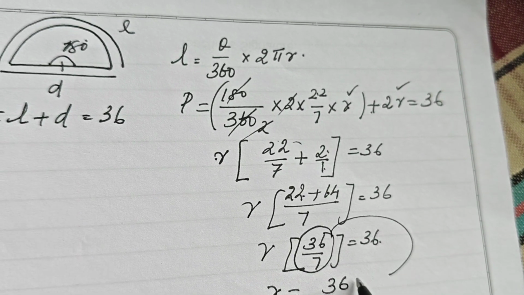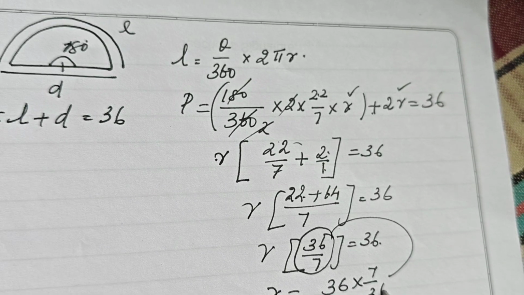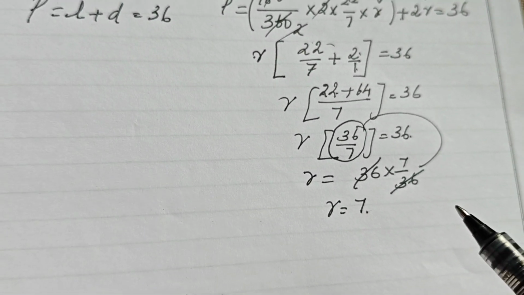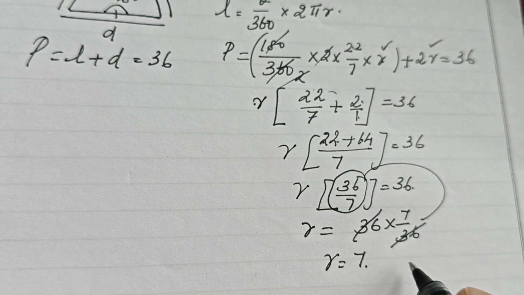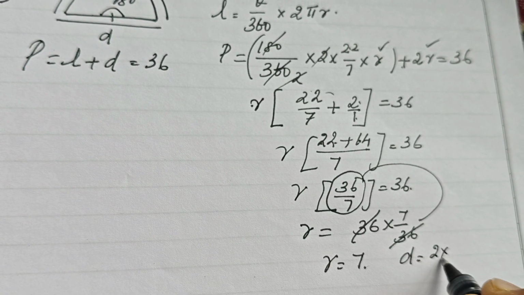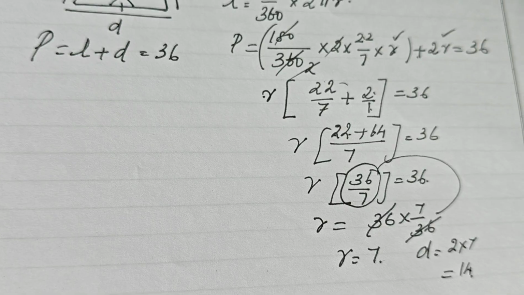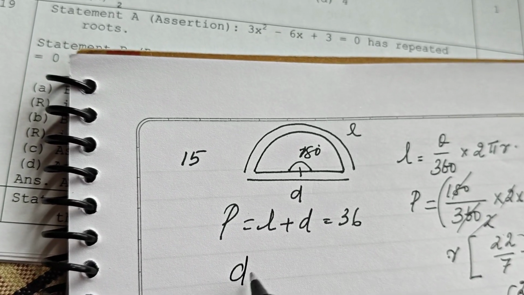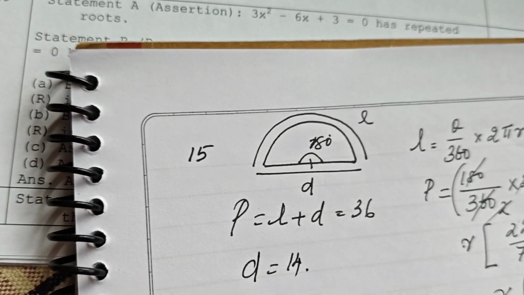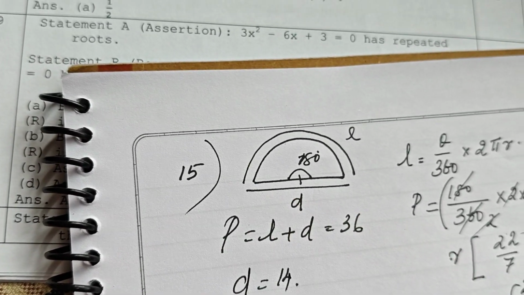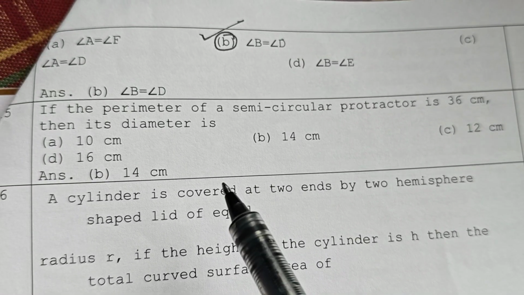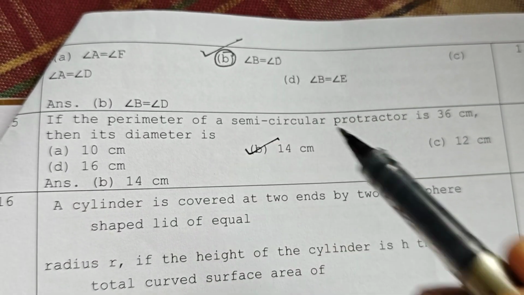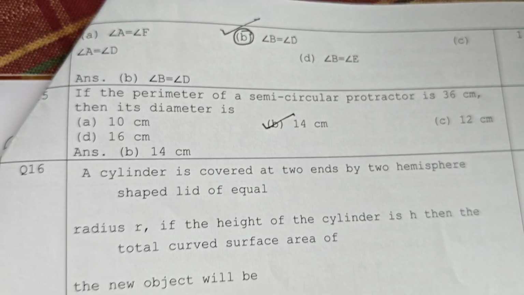This 36 by 7 will come this side and become 7 by 36. Cancel this, you will get R equal to 7. When R is 7, what is D? 2 into 7, 14. So, for this condition, the diameter is 14. What is the option? So, in question 15, 14. Option B is the answer, 14.